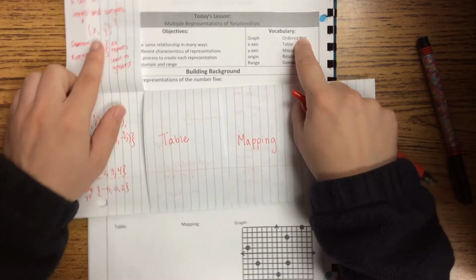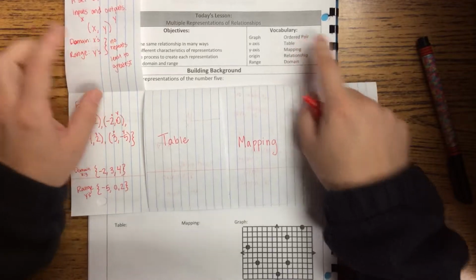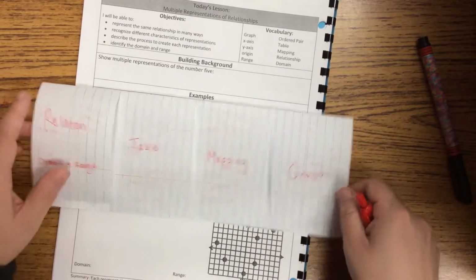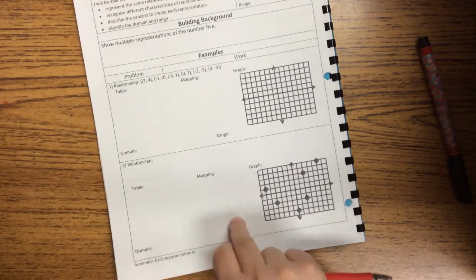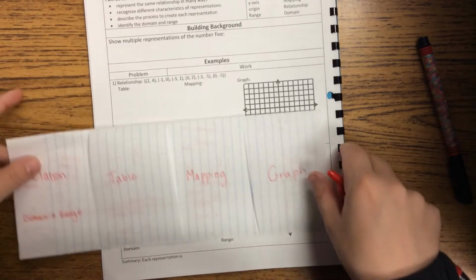In ordered pair we didn't really say, but that's this X, Y. Okay, but everything else is in here, which is great. So that should be taped already into the back side. So when you do the homework, you might want the foldable handy. It should be taped here. You can always take it out and then retape it.